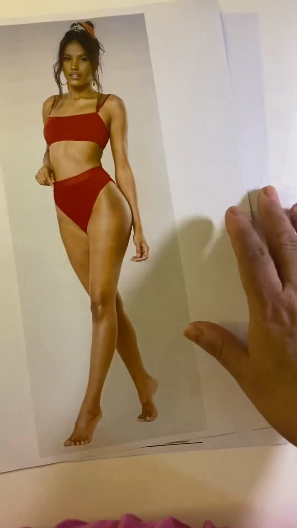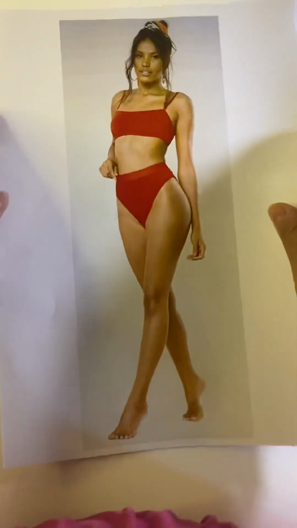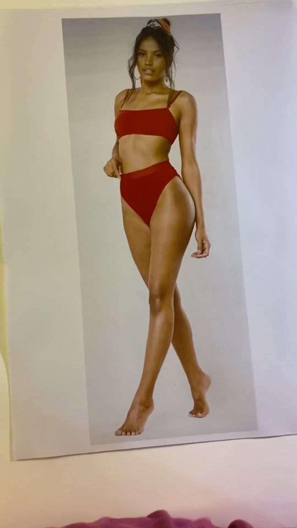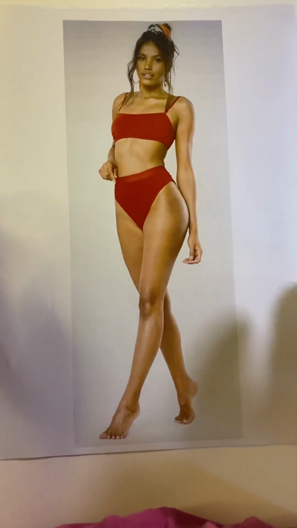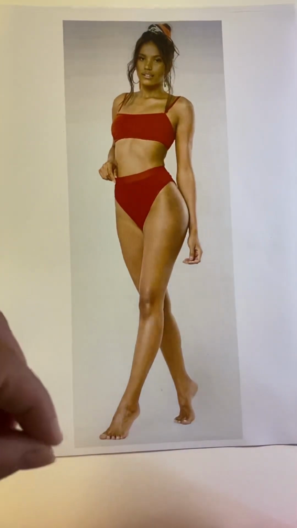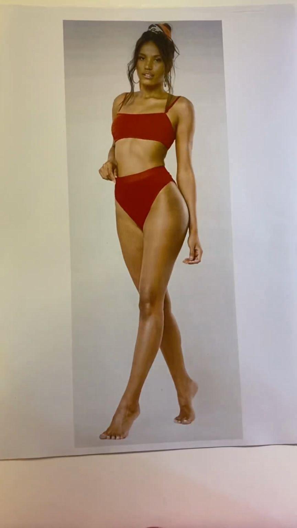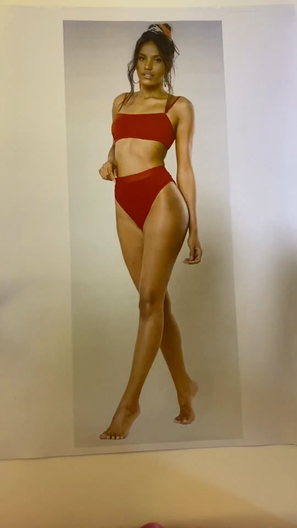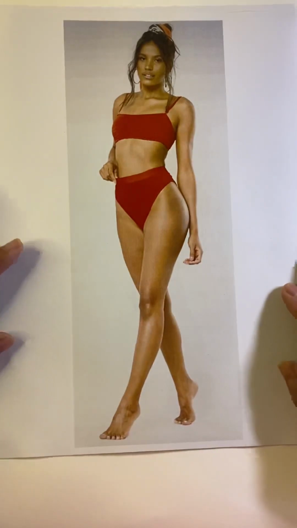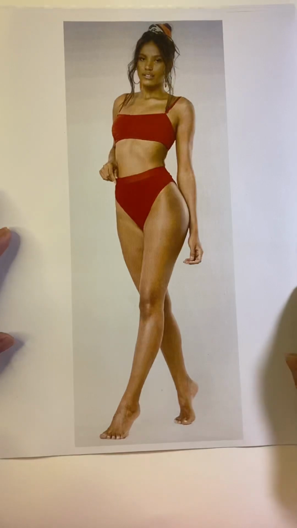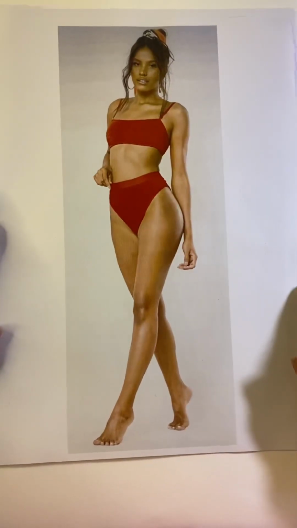I am going to trace her body outline. Now remember one thing, the human body has a lot of imperfections, bumps and dips and curves, which are all beautiful, but we are drawing a fashion figure which has a different aesthetic.